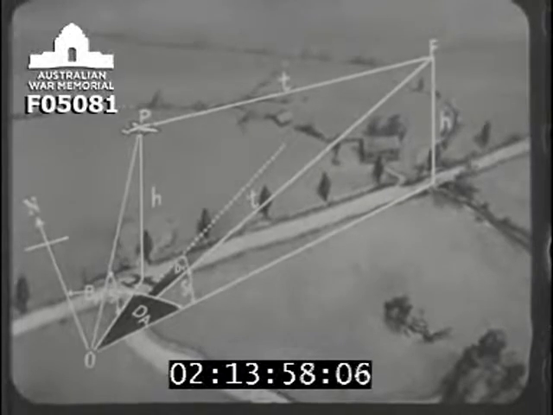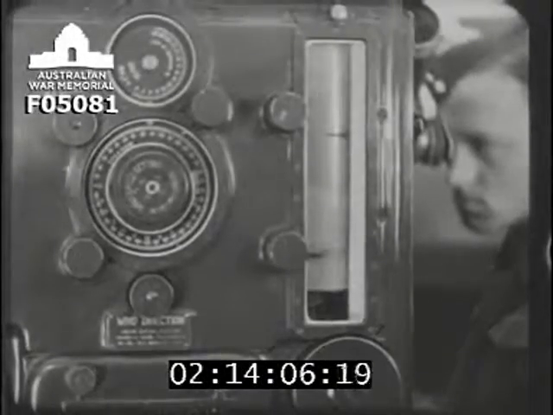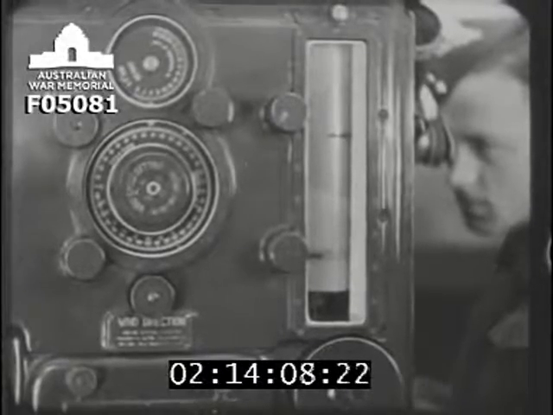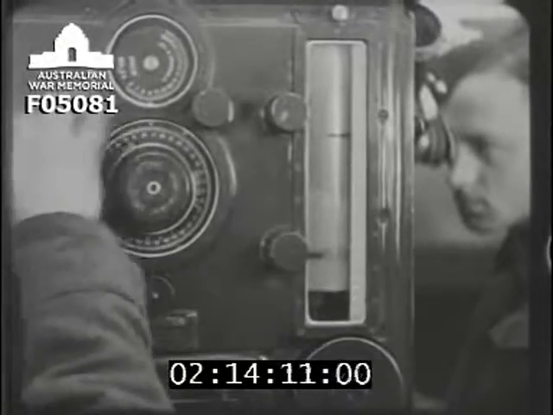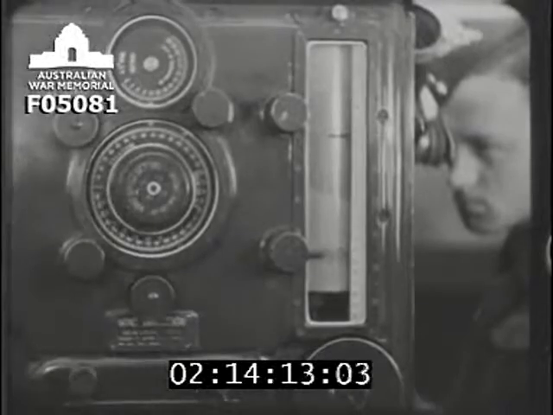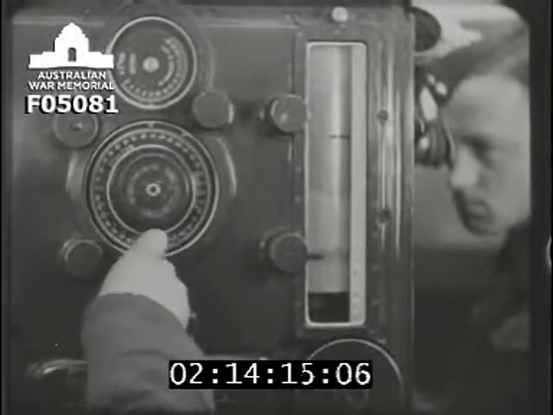There's another complication, wind, which upsets everything. We'll put it right by setting in wind. At the top is the circular height scale for wind, and there's where he sets in wind speed and bearing.